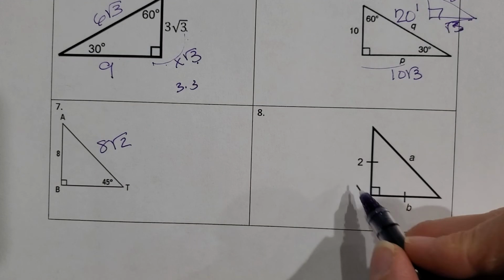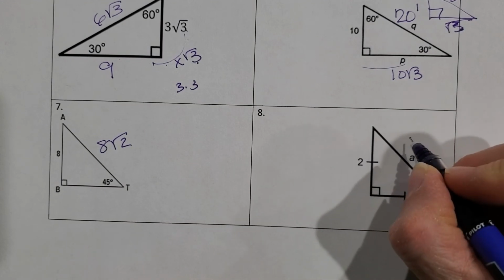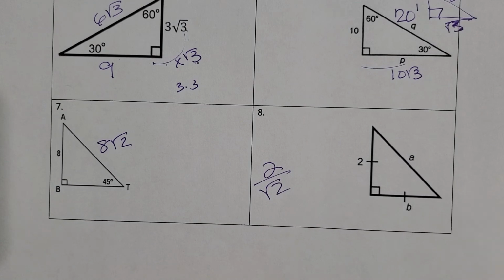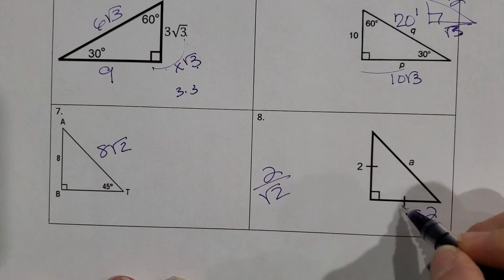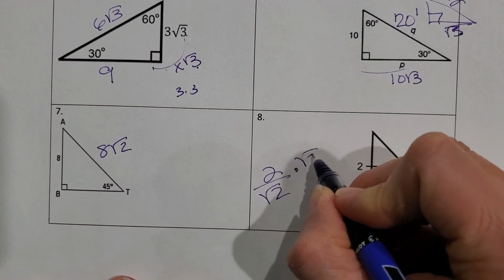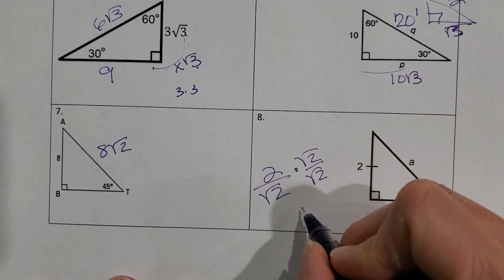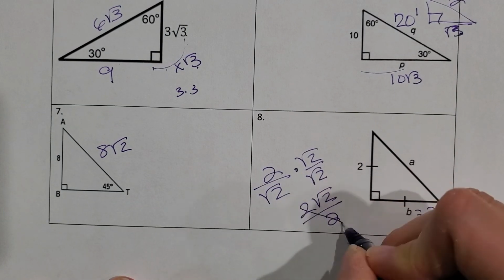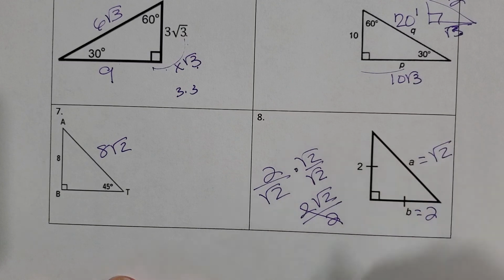Here, since I have the hypotenuse, I have to divide by the square root of 2. So that's going to be 2 over the square root of 2. But then I have to rationalize the denominator. Obviously, this is going to be 2 because it's an isosceles triangle. That's what those little marks mean. So if I multiply by the square root of 2 over the square root of 2, I get 2 square roots of 2 over 2. But then I reduce, and this becomes root 2.